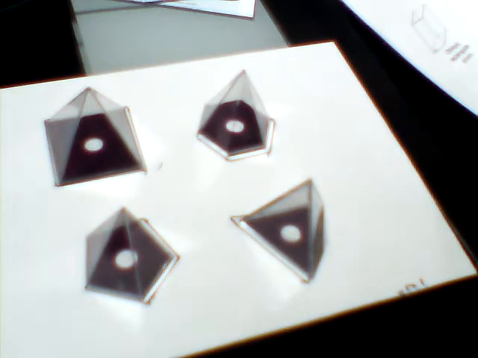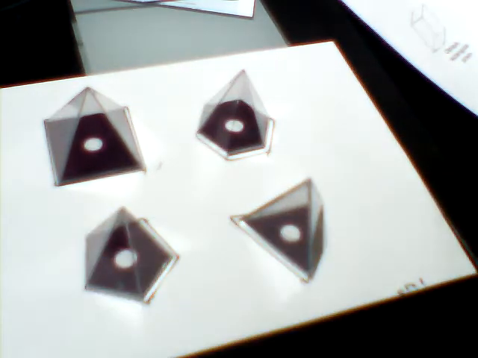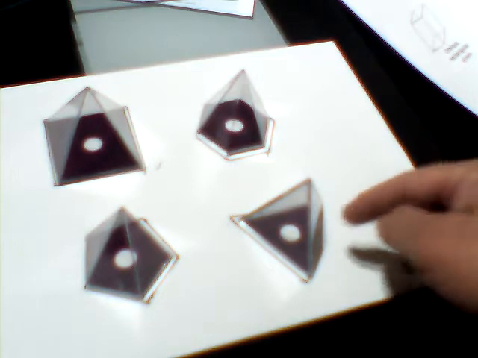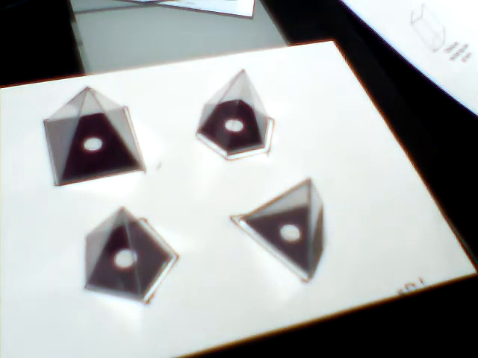Today I'm talking about reflection symmetry of regular pyramids. Remember, regular pyramids have a regular polygon as the base, and the lateral faces are congruent isosceles triangles. Reflection symmetry in 3D involves cutting the shapes into two congruent halves using a plane.